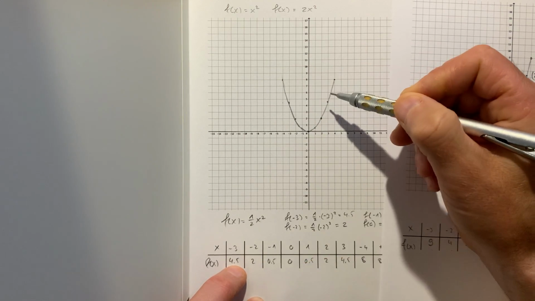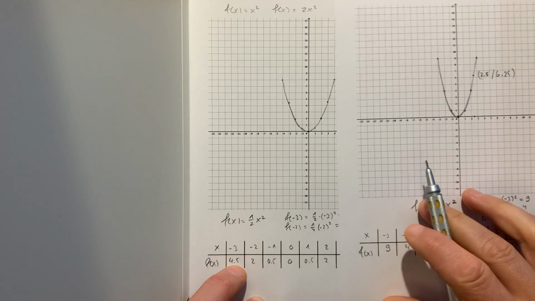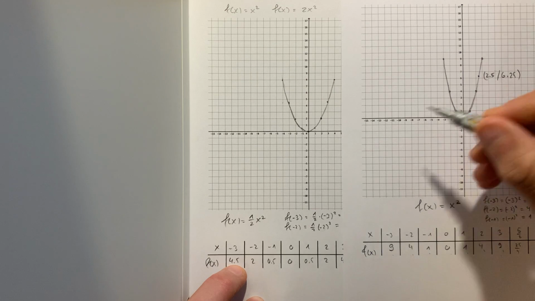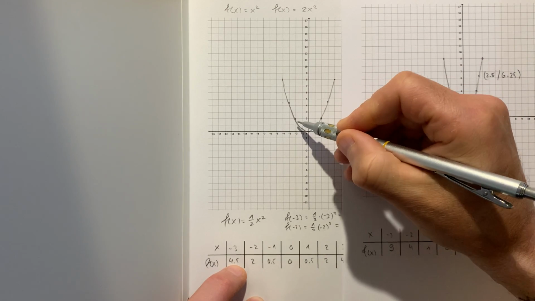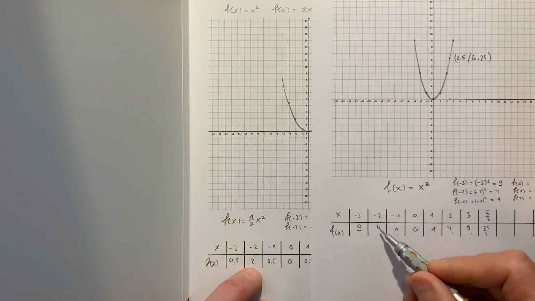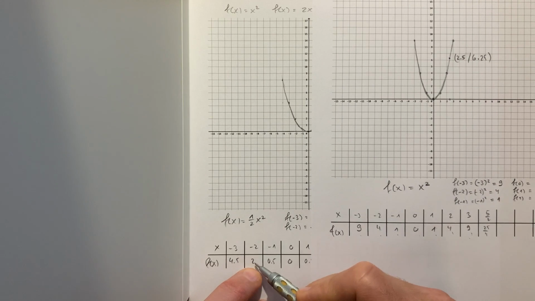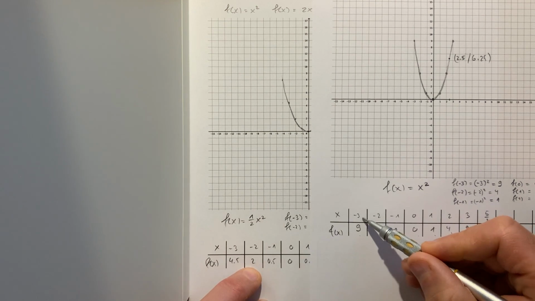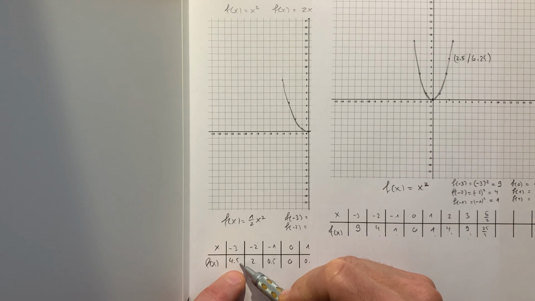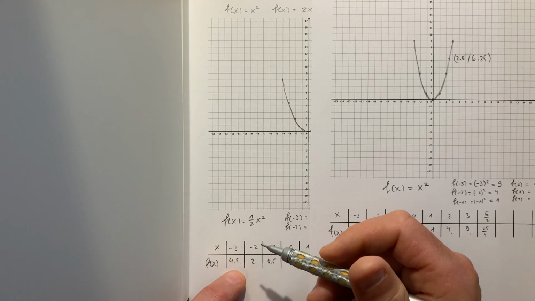It's a vertical shrink, okay? Because instead of at -2 going through 4, it will at -2 go through 2 only. Because when you plug it in, look here, -2 is 4, and here at -2 it's 2. Or at -3 it's 9, and at -3 it's half of that, it's 4.5. So it's a vertical shrink.